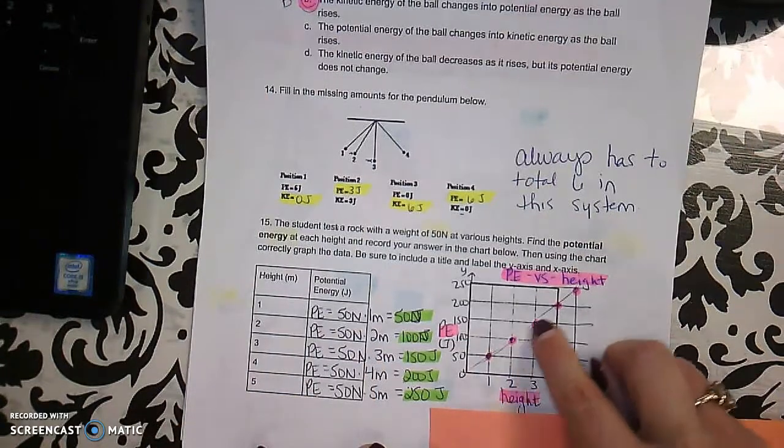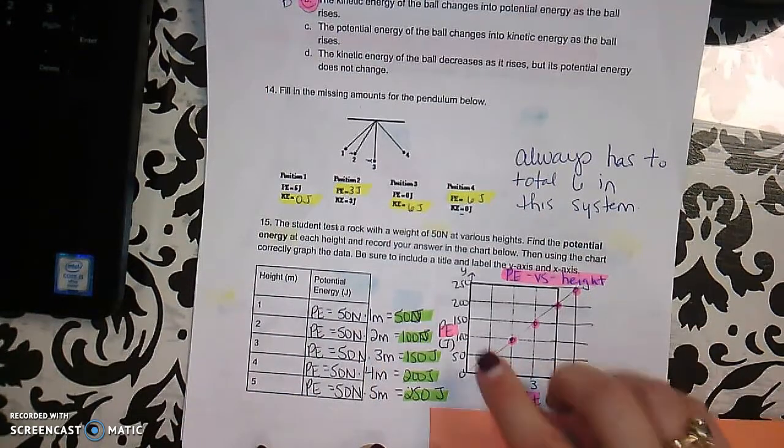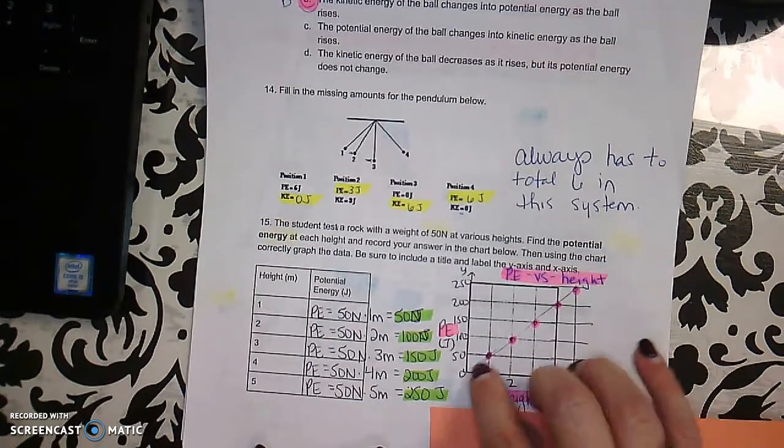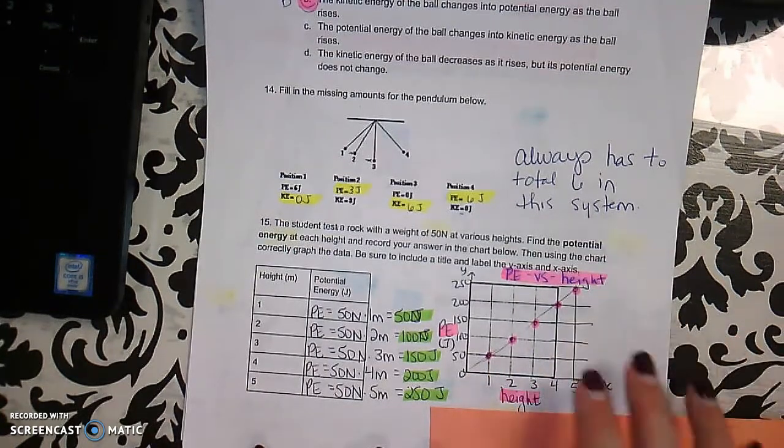And when we connect our points, this is a what type of graph? This is going to be a line graph. When we connect, then we see that it makes a straight line.